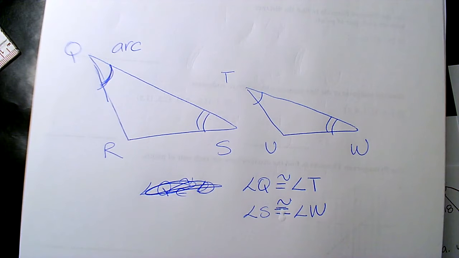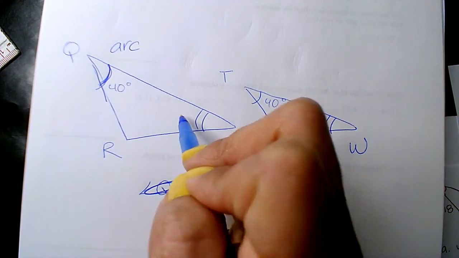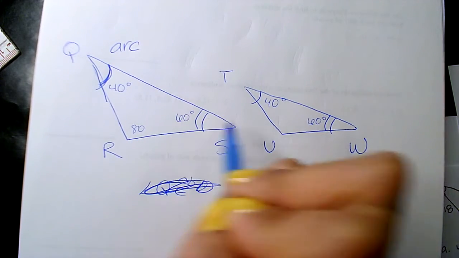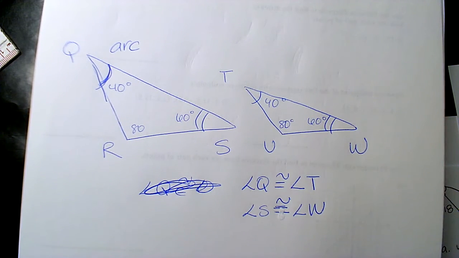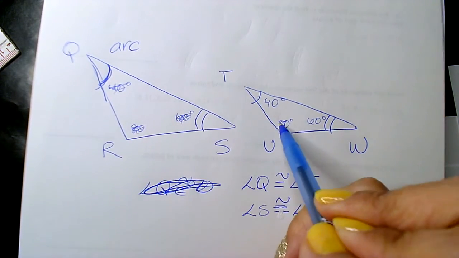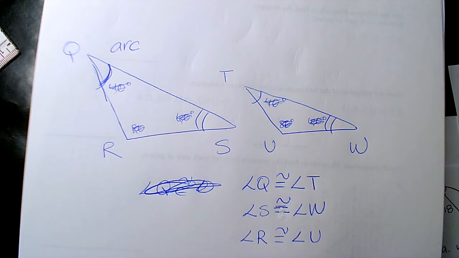But by the triangle sum theorem, by elimination, if all triangles are 180, for instance, if this was 40 degrees, this is 40, if this is 60 degrees and this is 60, then this would be 80 and 80. So even though it doesn't have a marking, you should realize that by elimination and the triangle sum theorem, angle R is congruent to angle U.